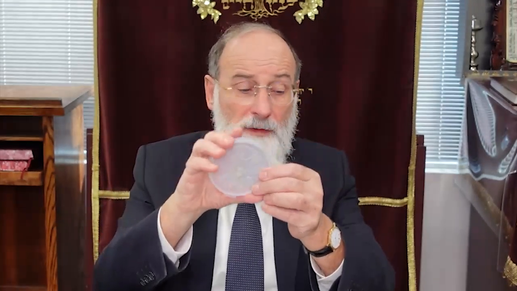So a circle doesn't have a diagonal. The diameter of a circle is the same at any point. When you have a square, the straight line may be 4, and the diagonal is 1.4 times that. So if it's 4 on the straight line, the diagonal would be 5.6.